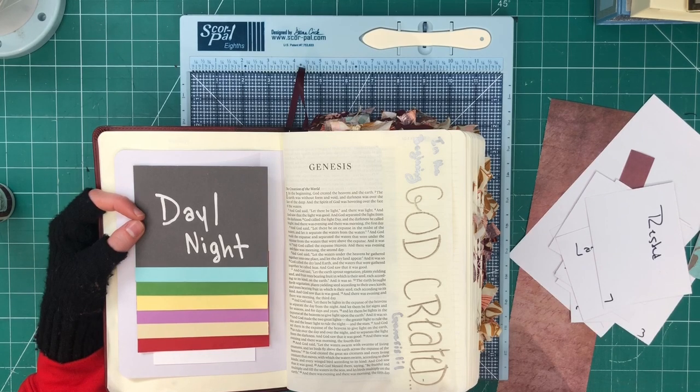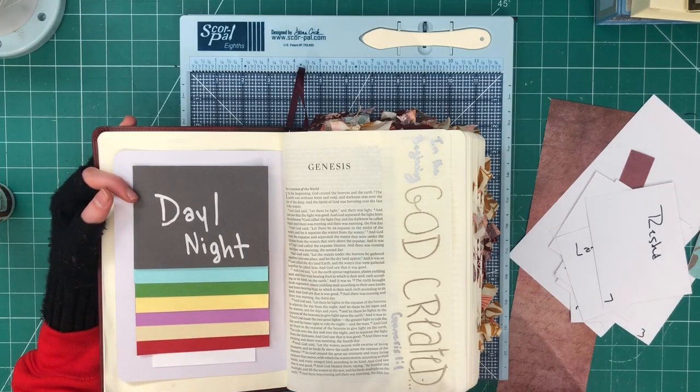And God said, "Let there be an expanse in the midst of the waters, and let it separate the waters from the waters." And God made the expanse and separated the waters that were under the expanse from the waters that were above the expanse. And it was so. And God called the expanse heaven. And there was evening, and there was morning, the second day.